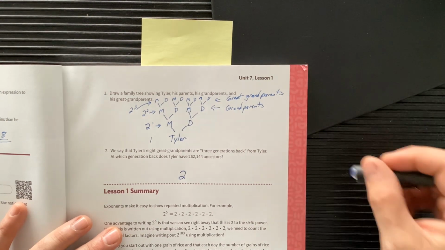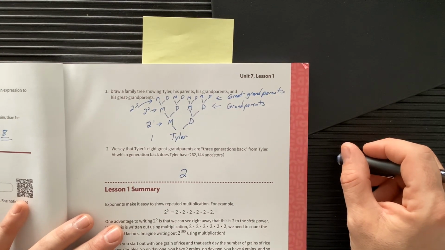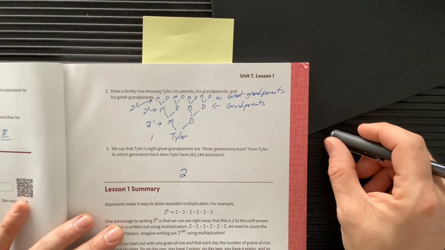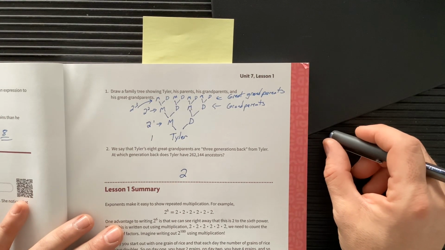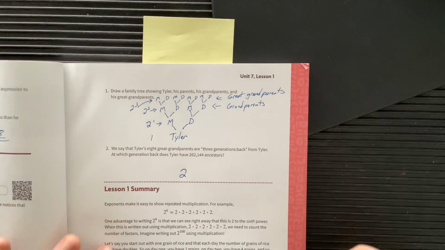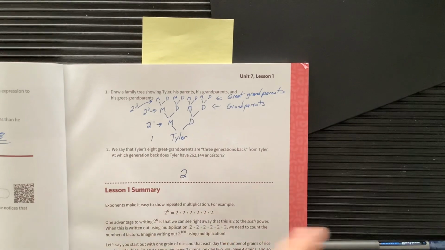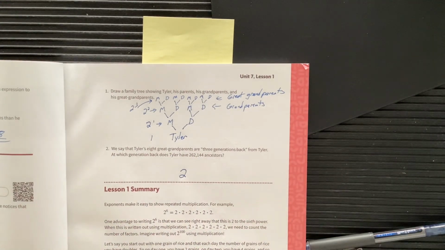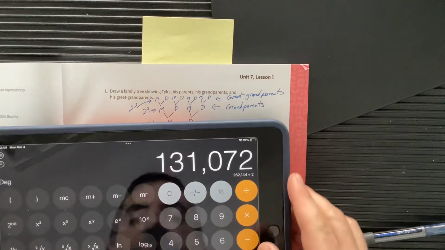Somebody share what number they tried. 131072 2 to that power? You can't just divide by 2. It's not multiplying and dividing.